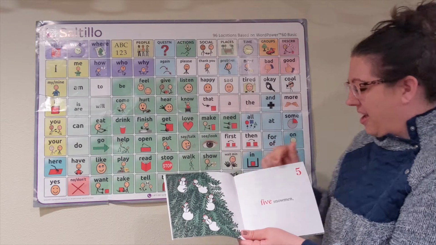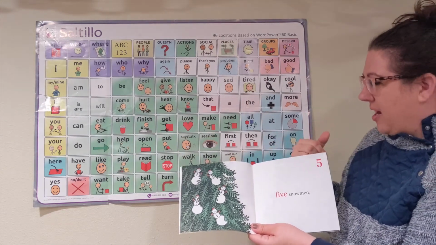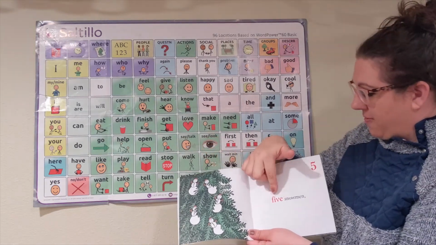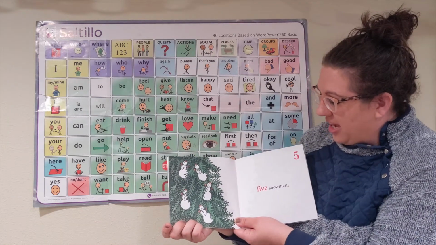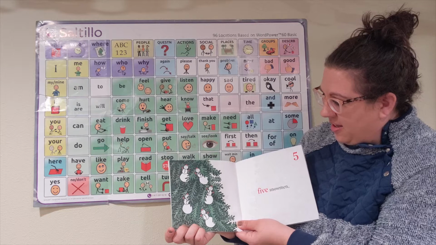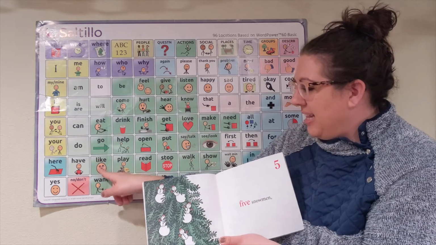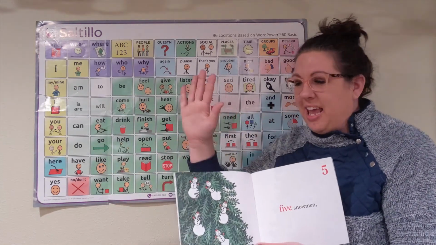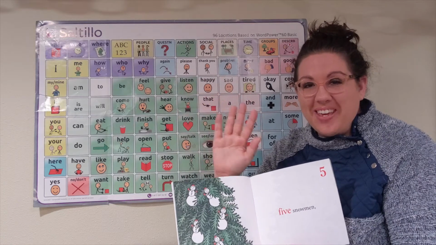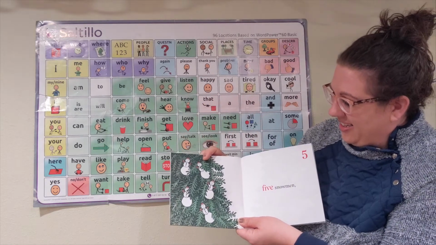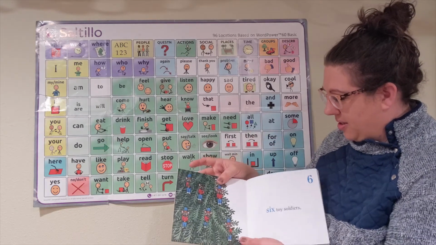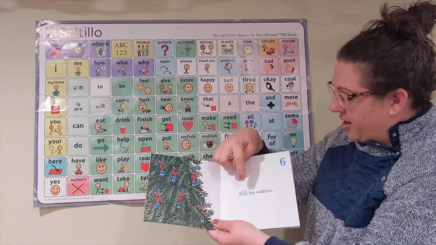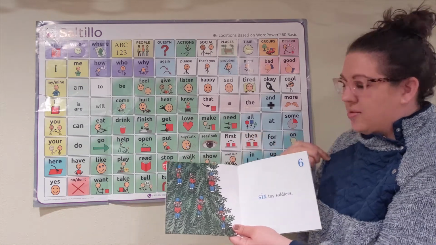5 snowmen. We see 5 snowmen on the Christmas tree. I like how they are smiling and it looks like they're waving. 6 toy soldiers.